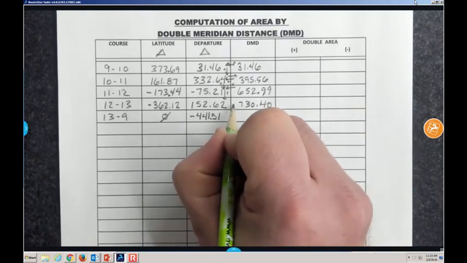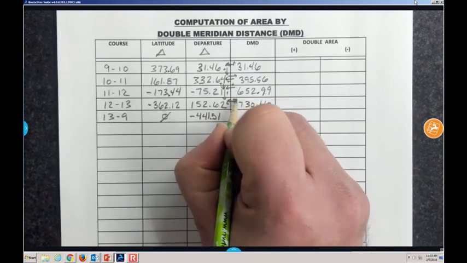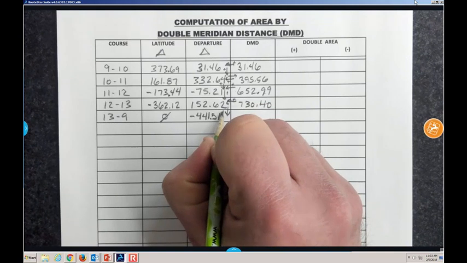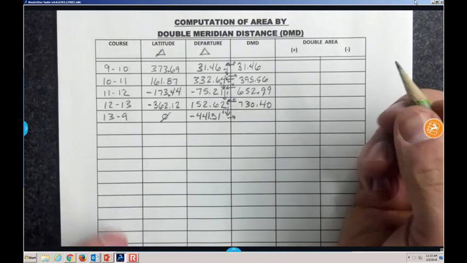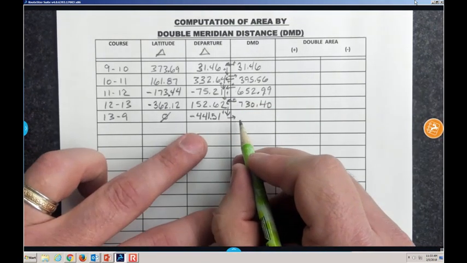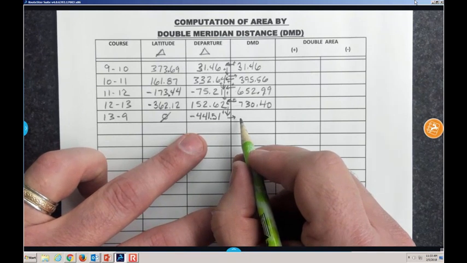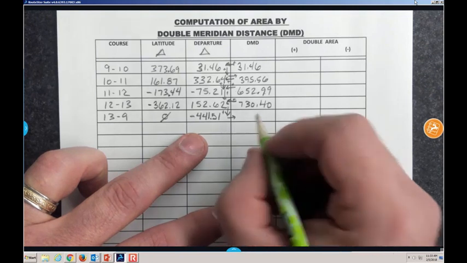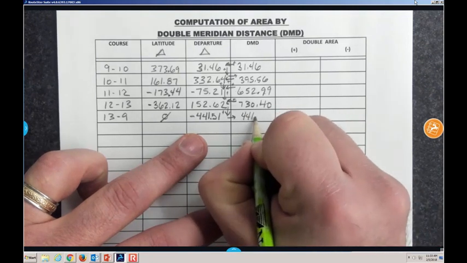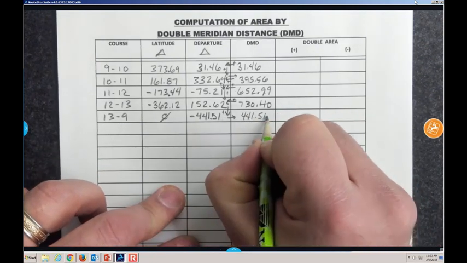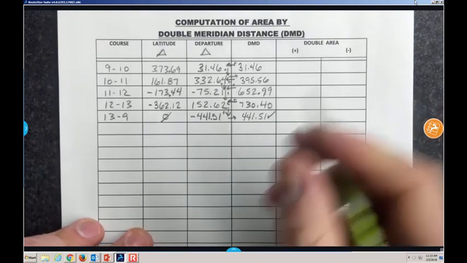Okay, and then same here. So what is it? 441.51. They check, so that's good, just a different sign.